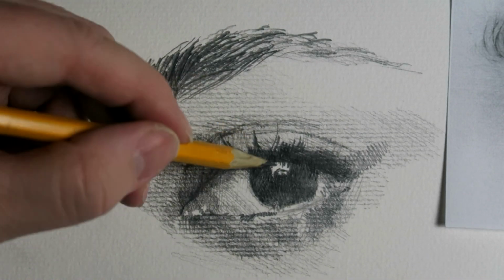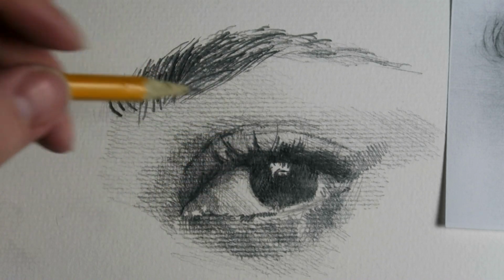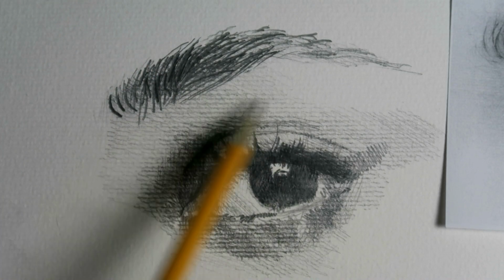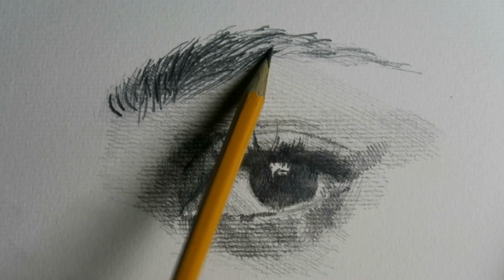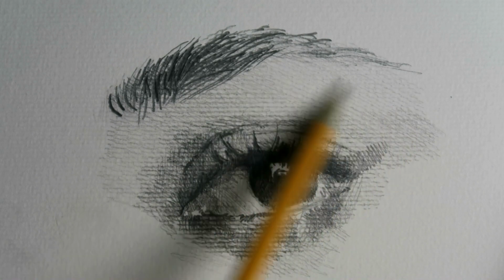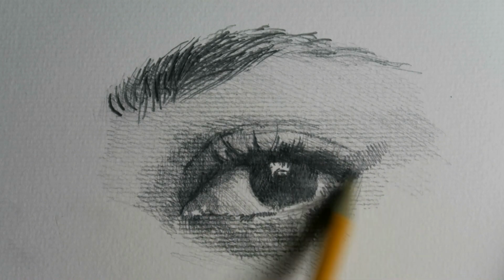And I want to take care that this is really the lightest part of the drawing. So I need to make this a bit darker. Surrounding area.